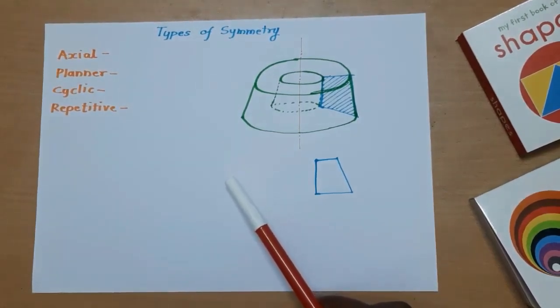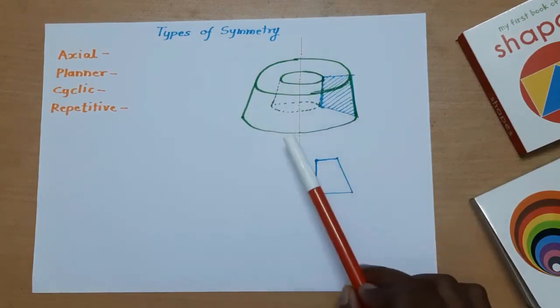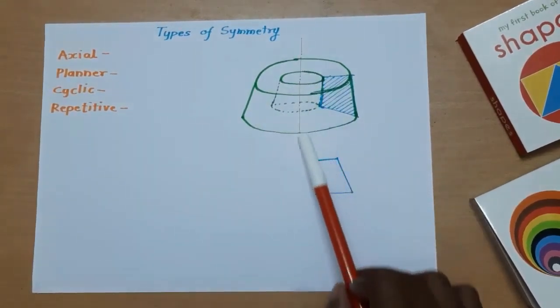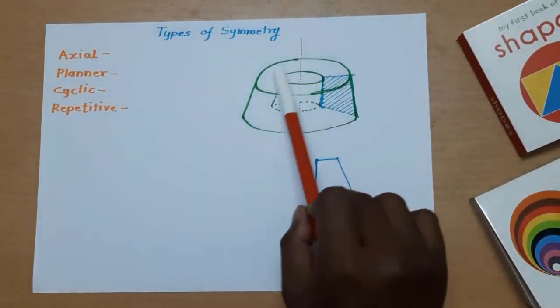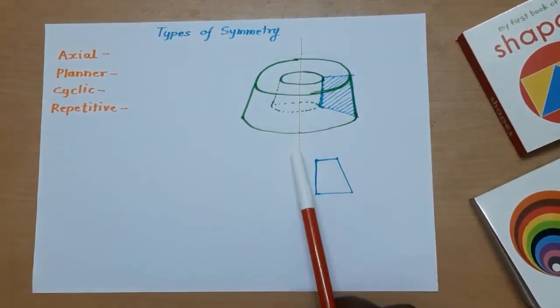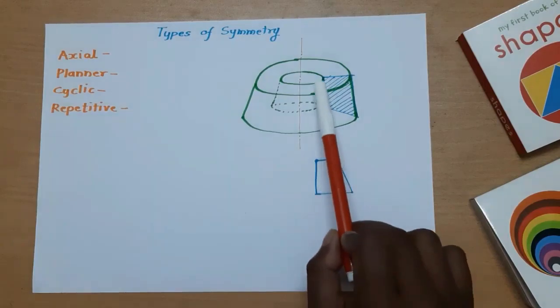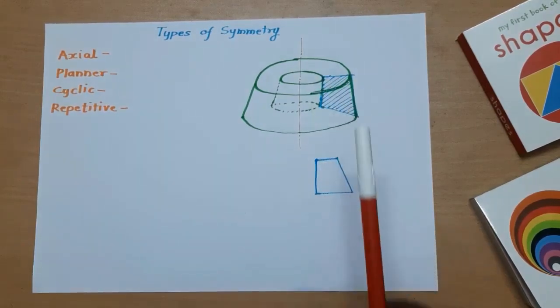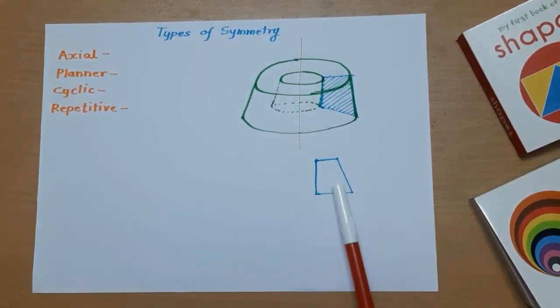Axial symmetry is when an object is symmetrical about one axis. Here is a conical shape of a cylinder, and it is symmetric about this axis. When I cut the section over here, it will look like this.